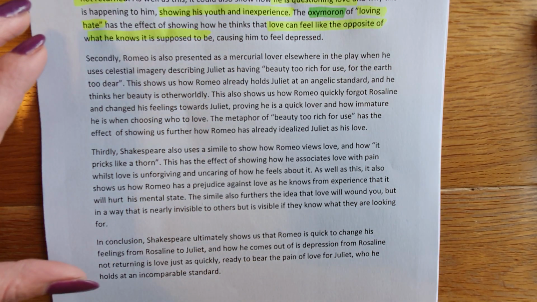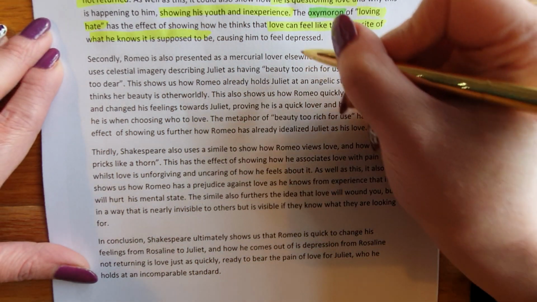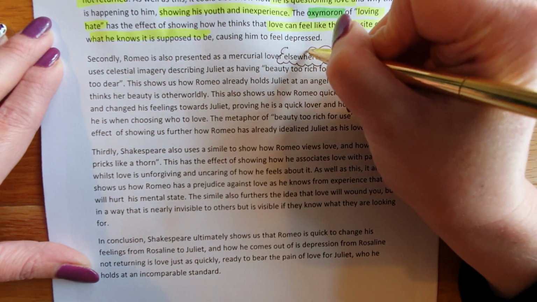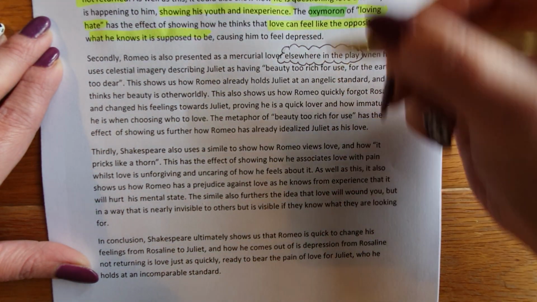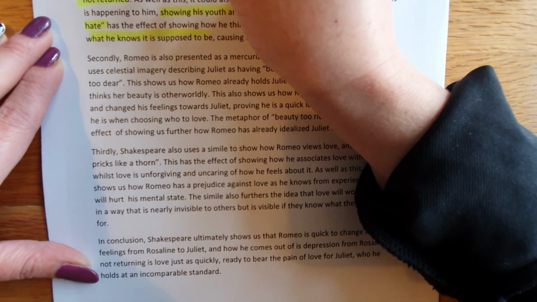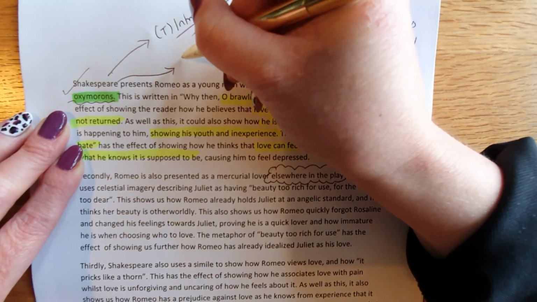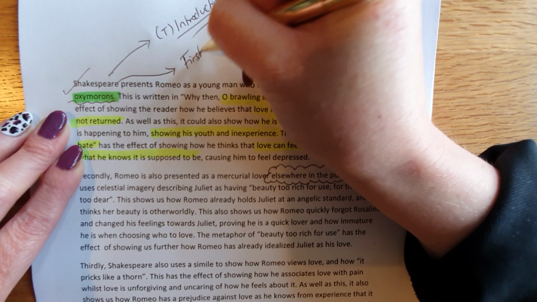Now, here, this student has done the correct thing by signposting when they're quoting from the extract and when they're quoting from elsewhere. But here, they need to indicate at the beginning that where they're quoting from is firstly in the extract.